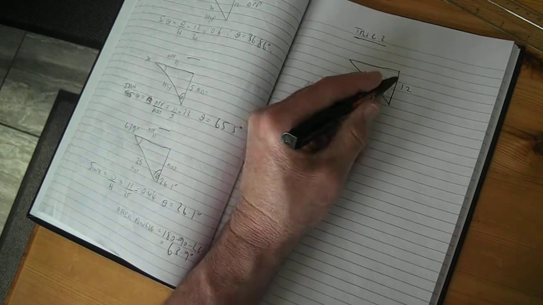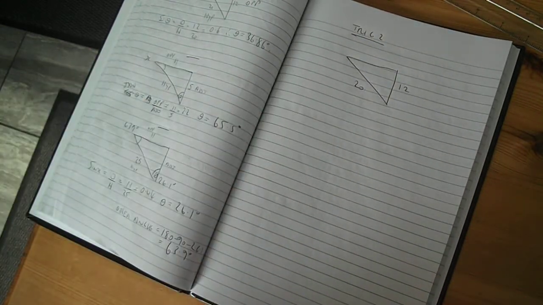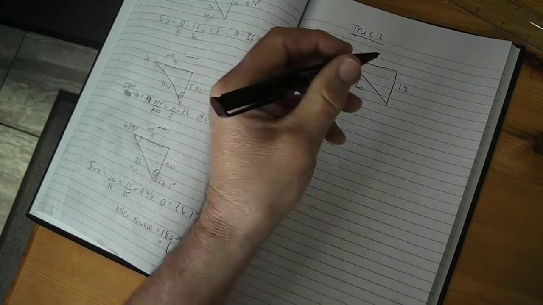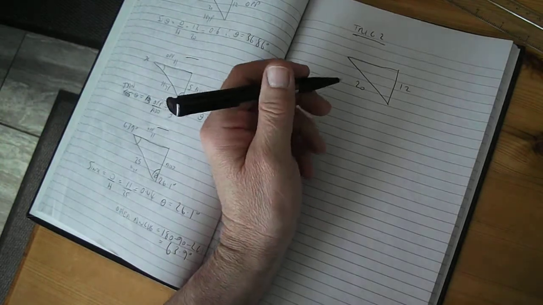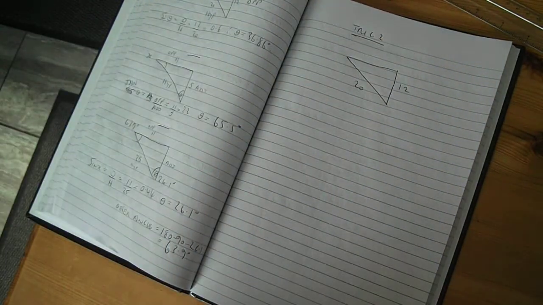And in engineering, these could be lengths, they could be forces, they could be voltages, they could be currents, depending upon what you're trying to find. But all we're interested in at the moment, we'll just deal with basic numbers to get used to that, and then we'll be coming on to forces later on in the mechanics module.